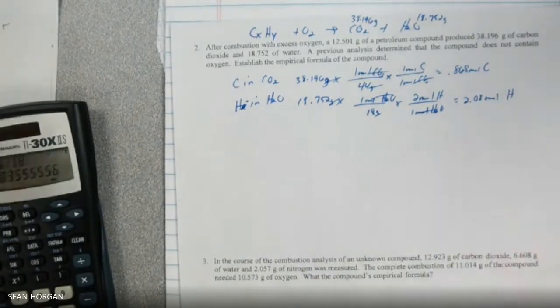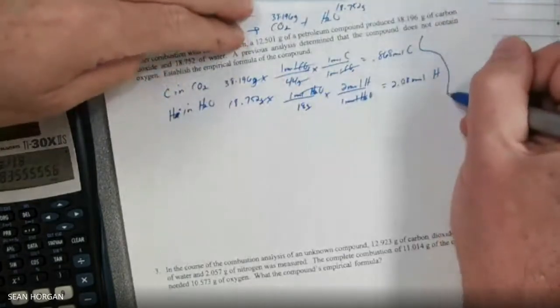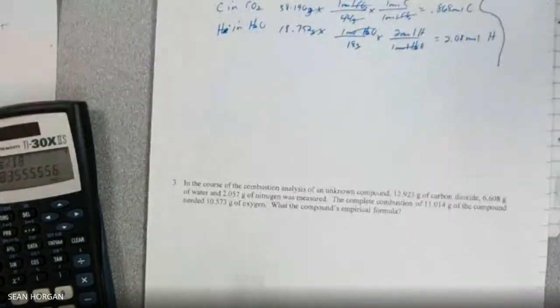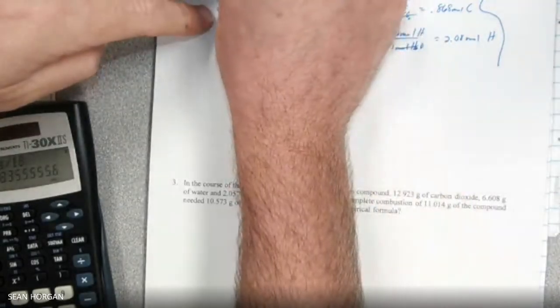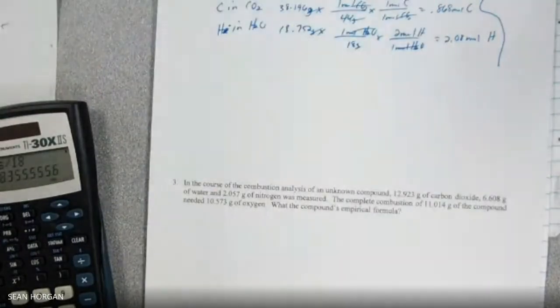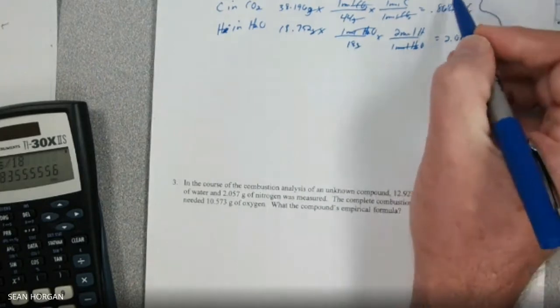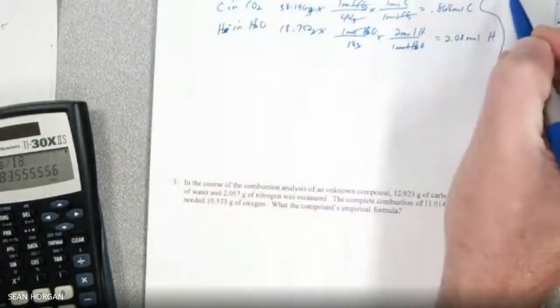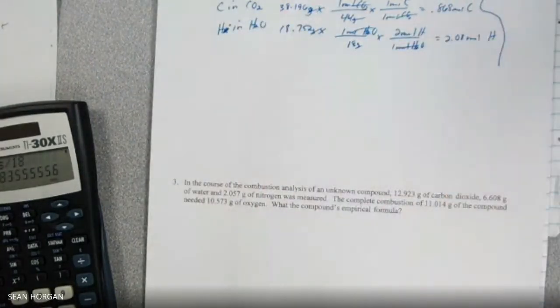Now we're going to figure out the number of moles of O. So, let's see. This is 12.501 grams. All right. Oh, it doesn't contain oxygen, which is nice. It makes it easier. All right, so we got everything we need, right?